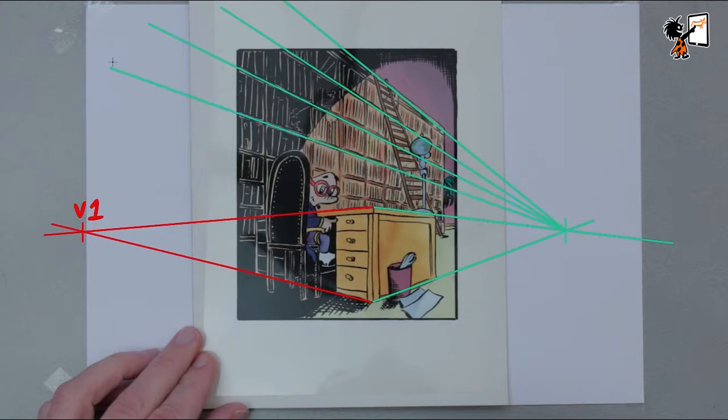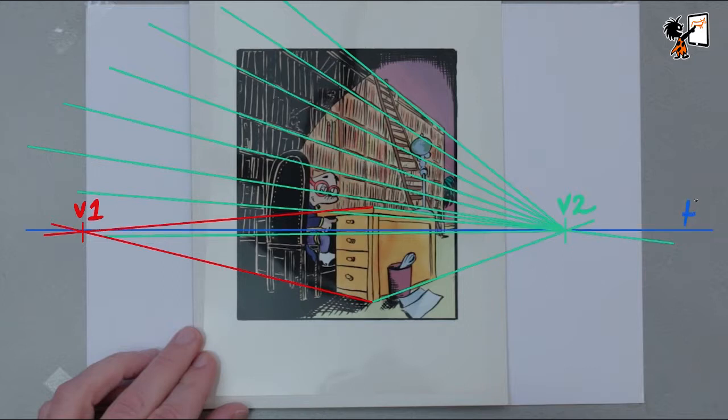The bookcase in the back is drawn with the second vanishing point. I used the vanishing point to draw all the perspective guides. So this is vanishing point 2. And through the two vanishing points you'll find the horizon line.